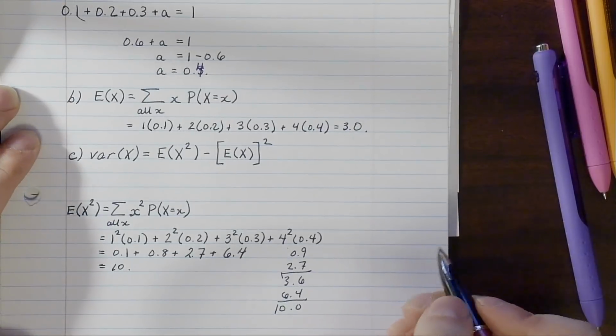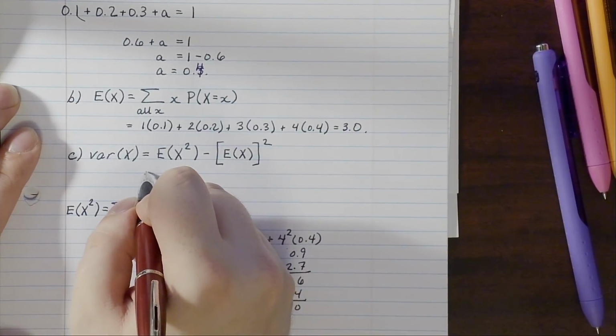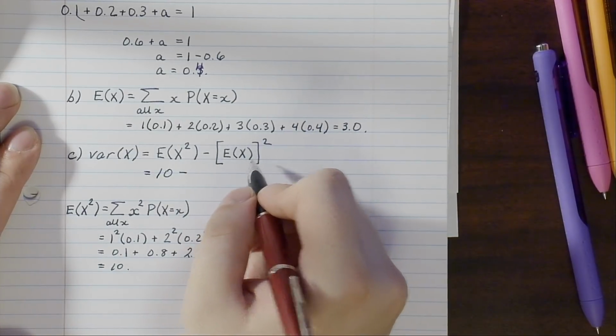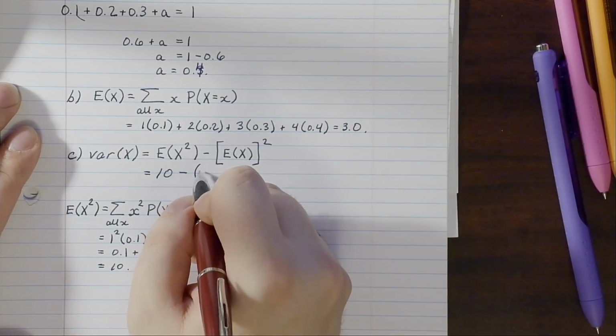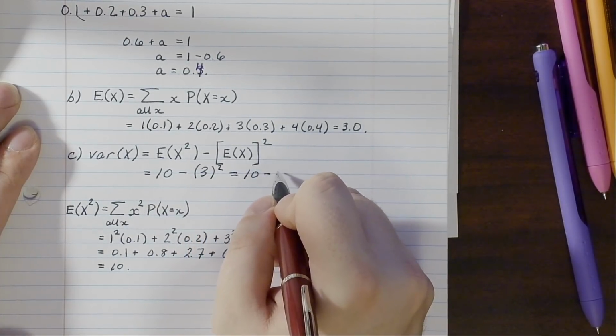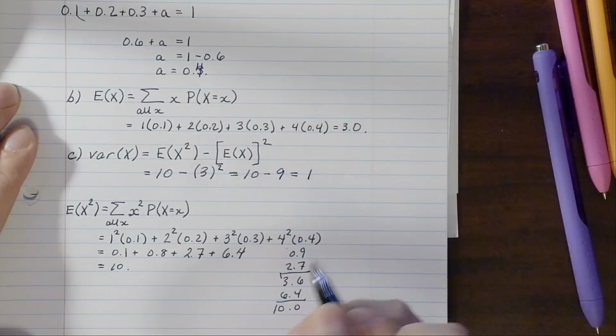I'm going to make sure that I'm not making a mistake when I'm carrying this through. So I have 10 minus my expected value, which I've already calculated up here, which is 3. So 3 squared gives me 10 minus 9, which gives me 1.